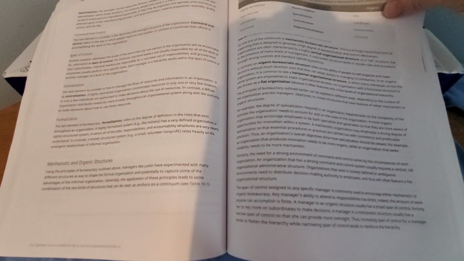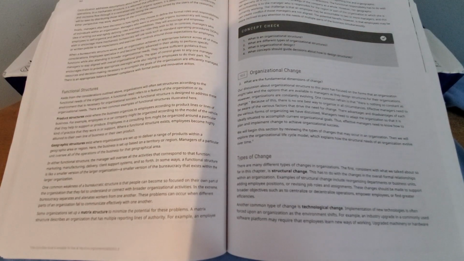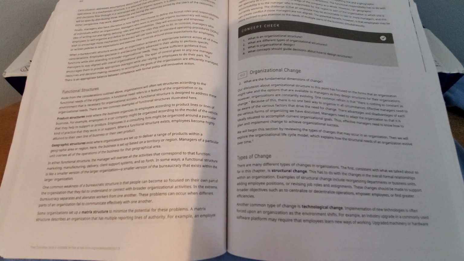After the section on organic bureaucratic structure, we move on to the next page that talks about functional structures. One example is product structure, geographic structure, and the matrix structure. The product structure exists where the business organizes its employees according to product lines or lines of business. Secondly is the geographic structure, where organizations are set up to deliver a range of products within a geographic area or region.